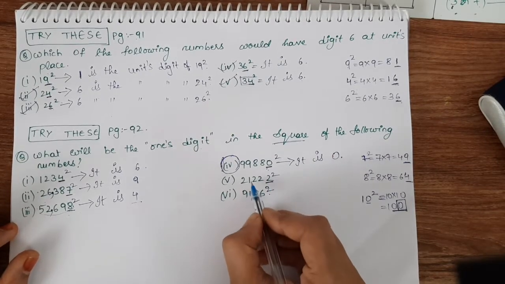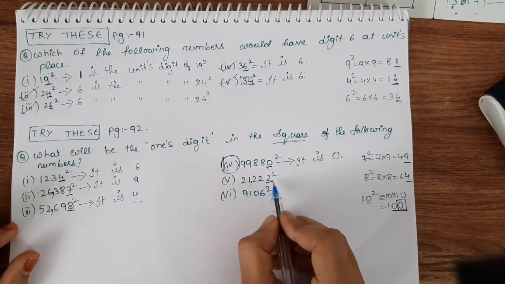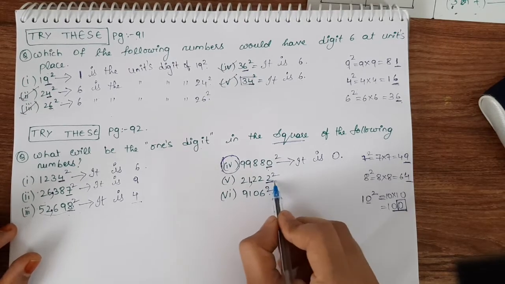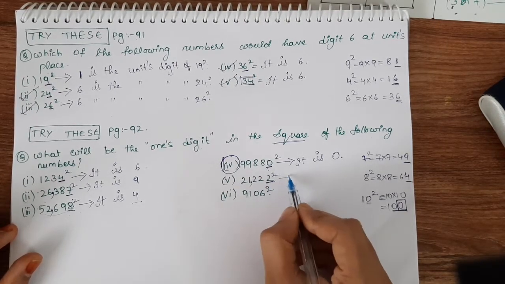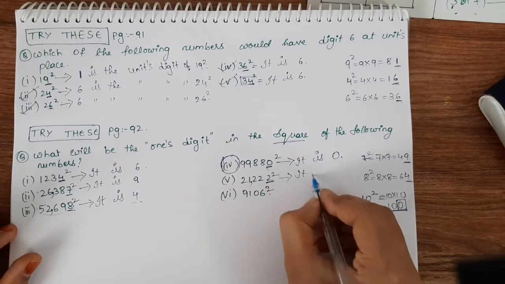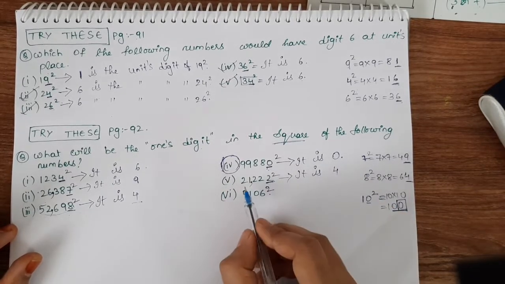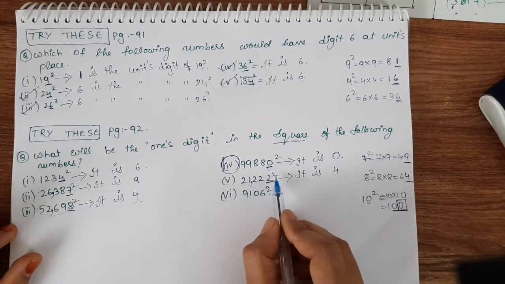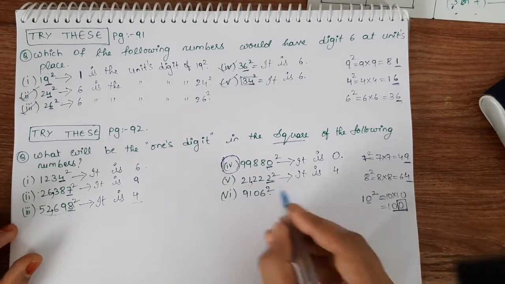Next is 21,222. Its units digit is 2. So what is 2 square? 2 square is 4. So it is 4. The units digit of 21,222 squared will also be 4.